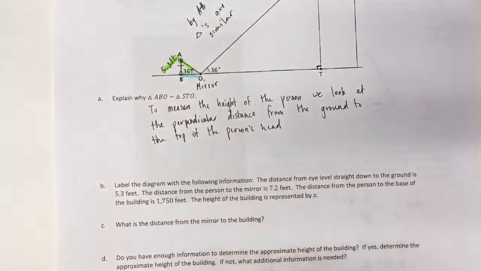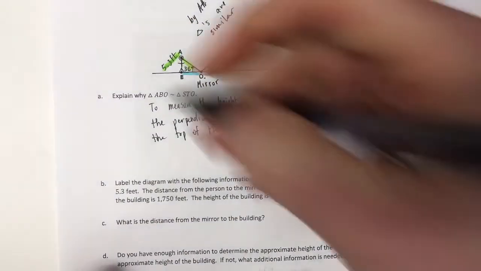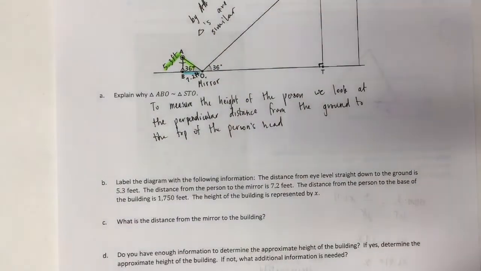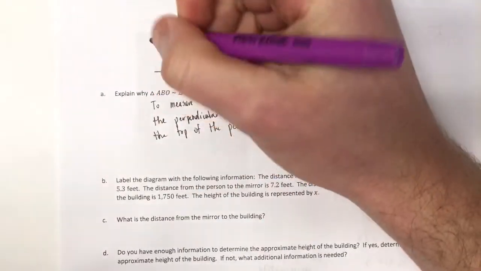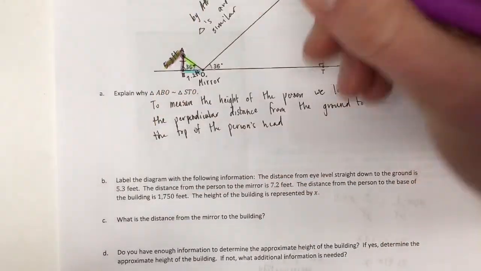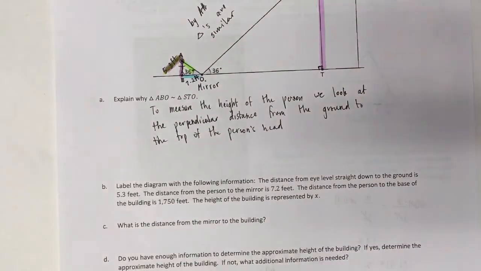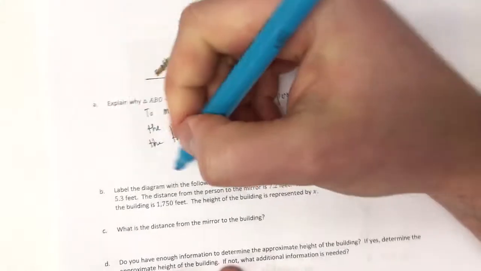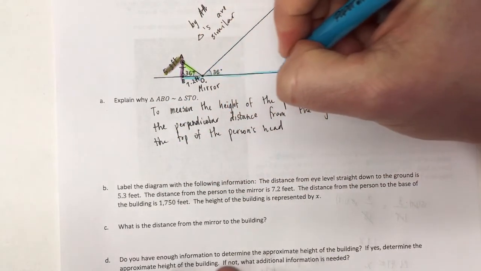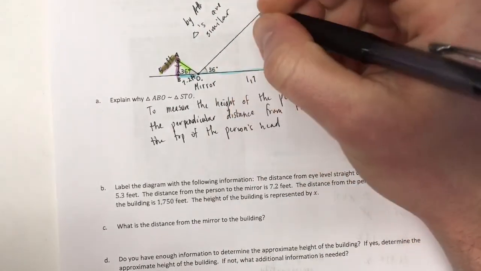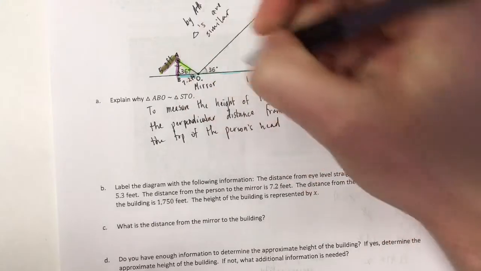So this distance right here is 7.2 feet. All right, so 5.3, let's just color code it. That's that person. The value I'm trying to figure out is the height of the building. And then the building distance flat on the ground is 1,750 feet.